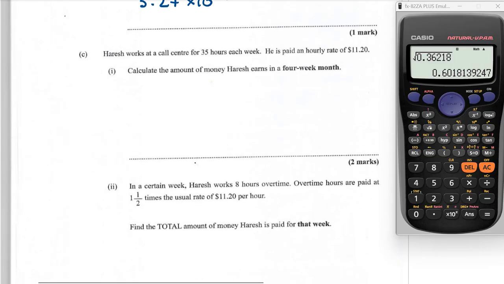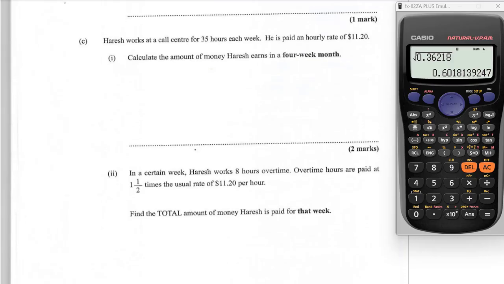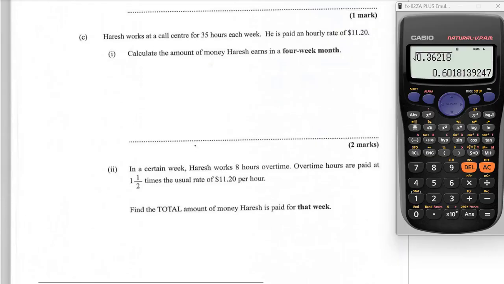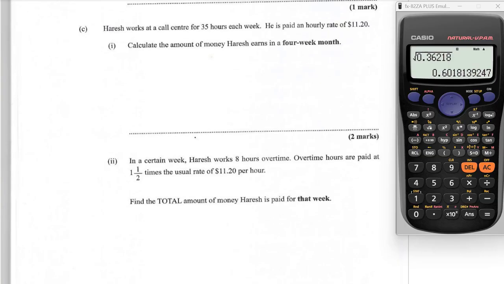Let's look at the next question. Harish works at a call center for 35 hours each week. He is paid an hourly rate of $11.20. Calculate the amount of money Harish earns in a 4-week month. So let us find out how much money Harish earns in 1 week first.